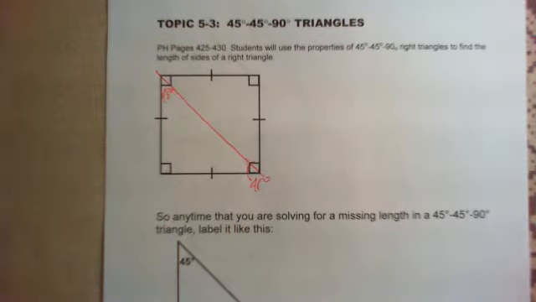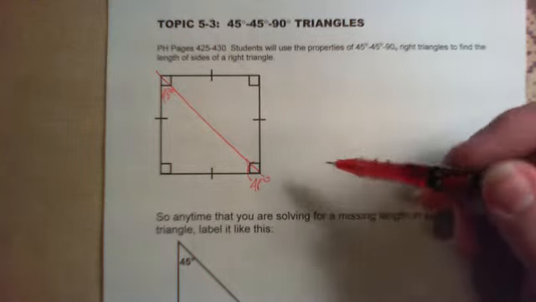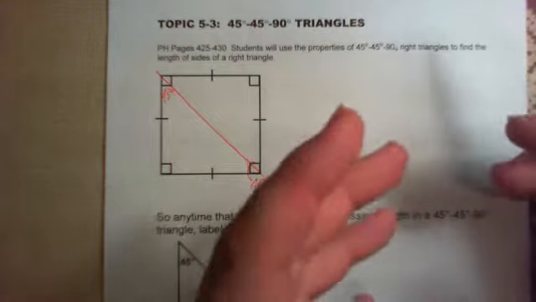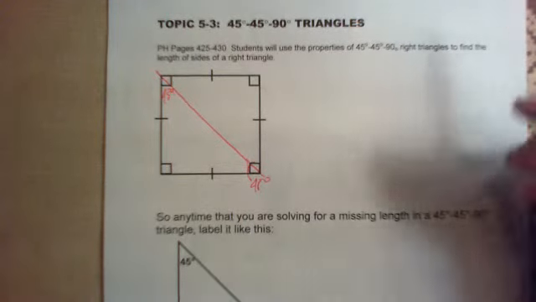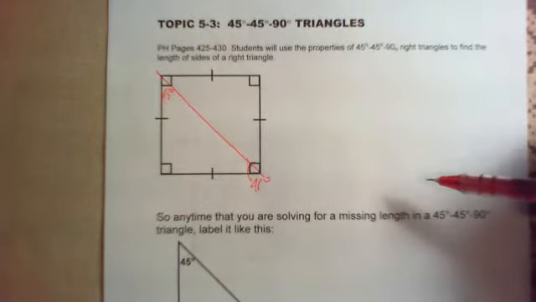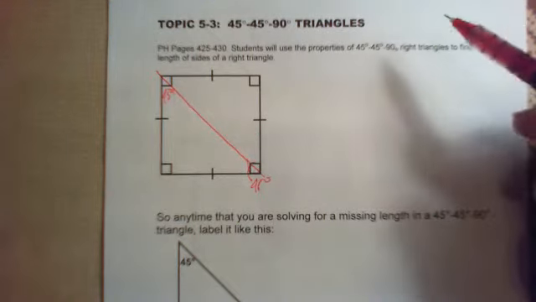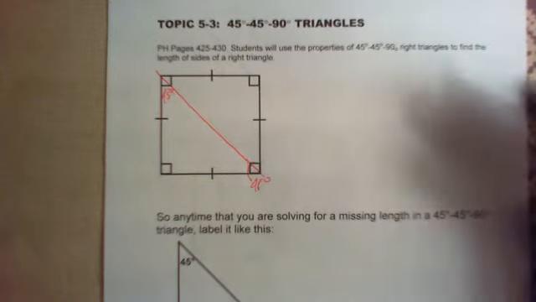So how can I always have a similar triangle with a 45-45-90 triangle? Because basically what I'm trying to find here is that if I see a 45-45-90 triangle and I have one of the side lengths from it, which we'll get to in a minute, I can always have two similar triangles to compare.